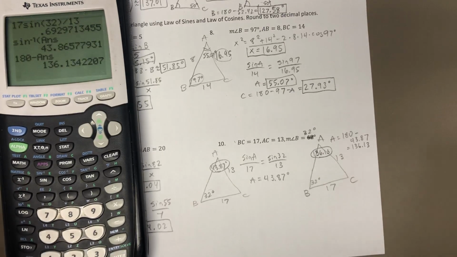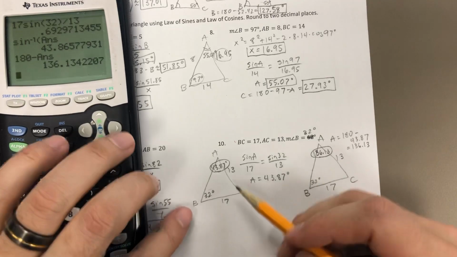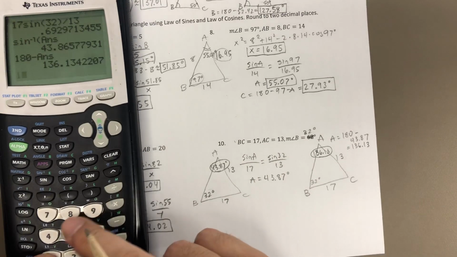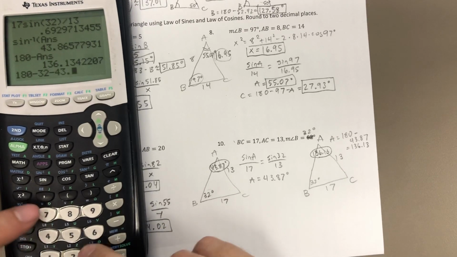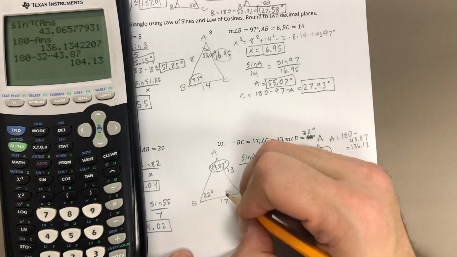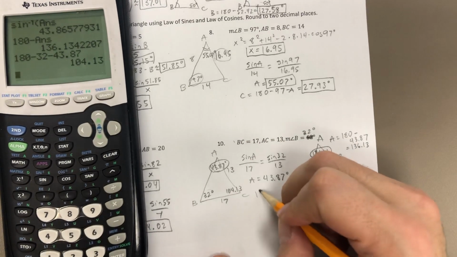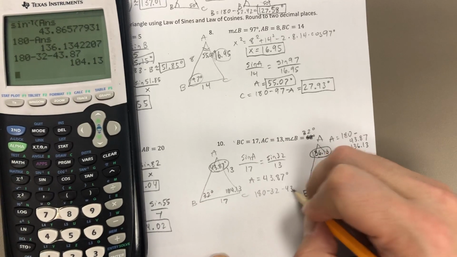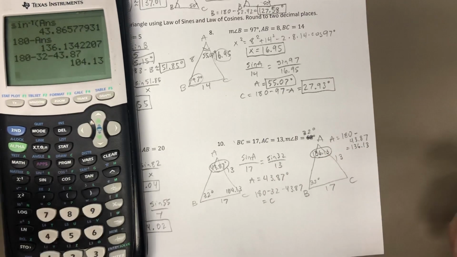And then from there, we basically have 2 problems that solve themselves. Like this one, we have 2 angles. So to find the third one, we subtract from 180. So 180 minus 32 minus that 43.87. And we get 104.13. So let me write it out. 180 minus 32 minus 43.87 is equal to C, which is what I just got.